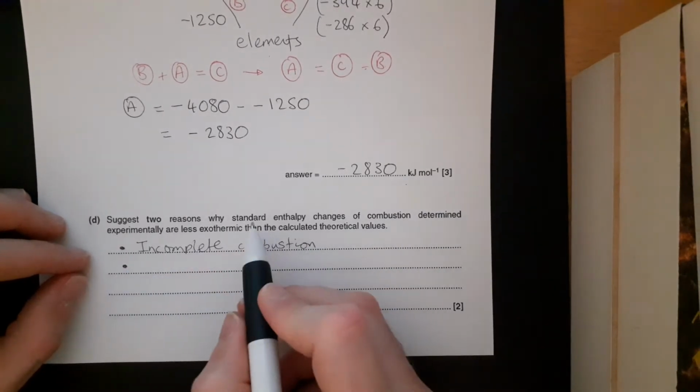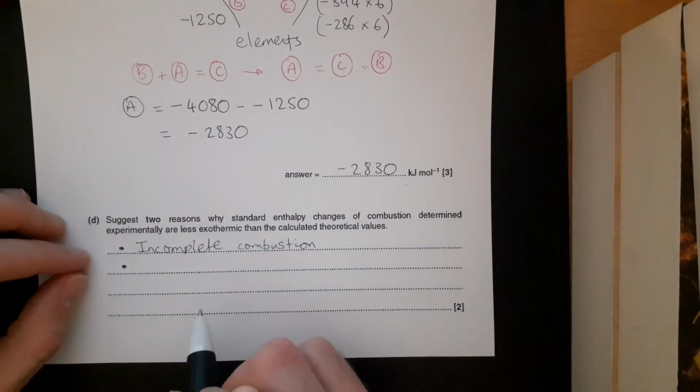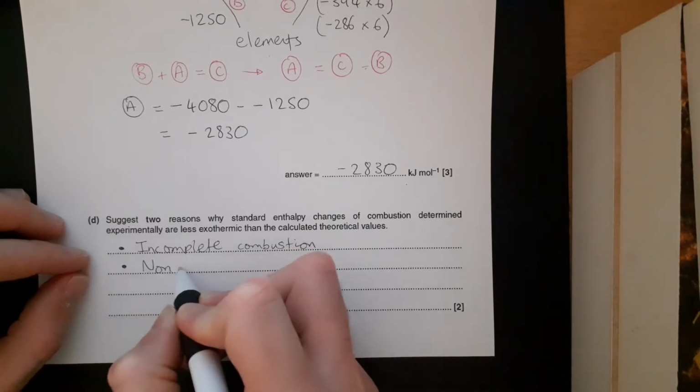And then the second point, because we're talking about standard enthalpy change of combustion, is if we do it under non-standard conditions.